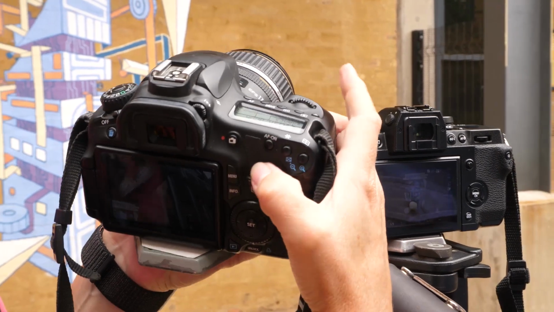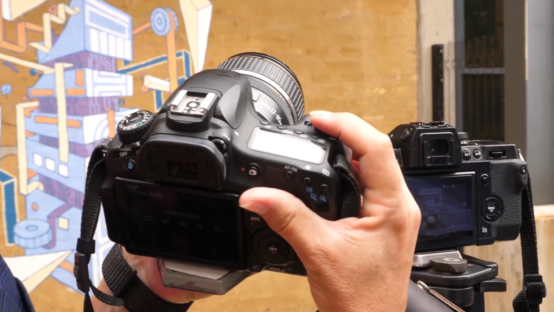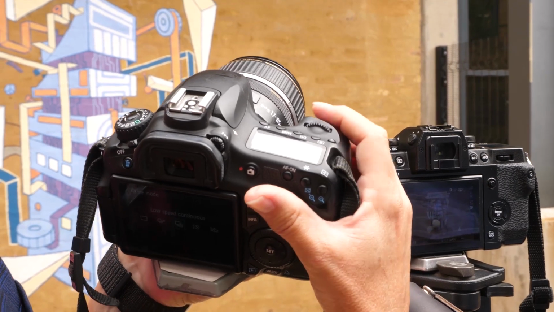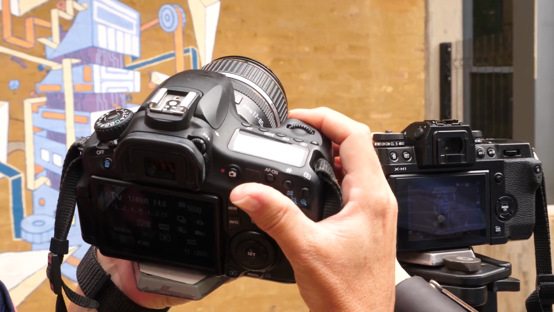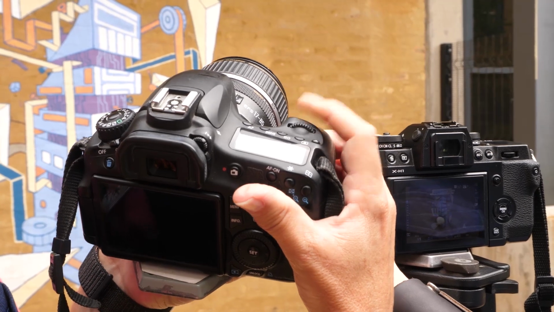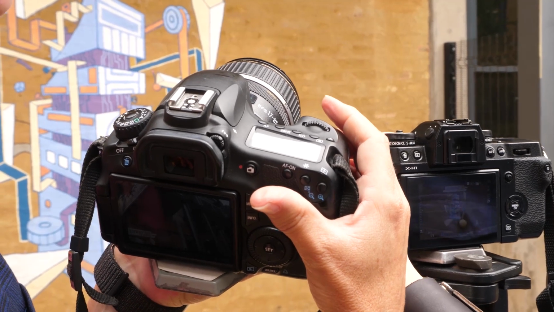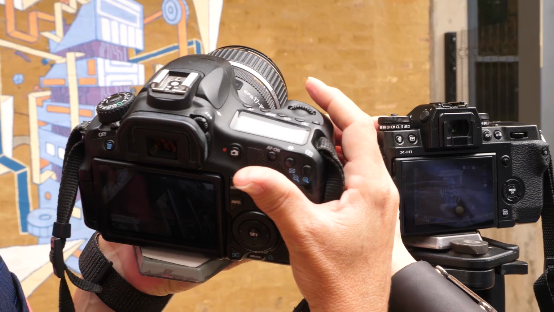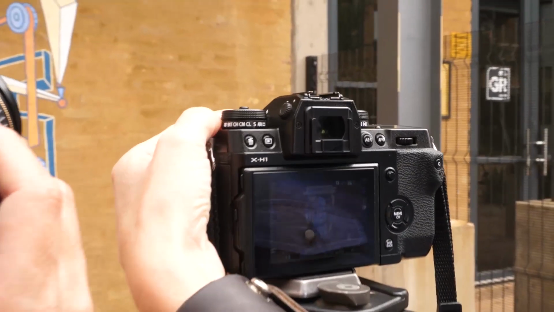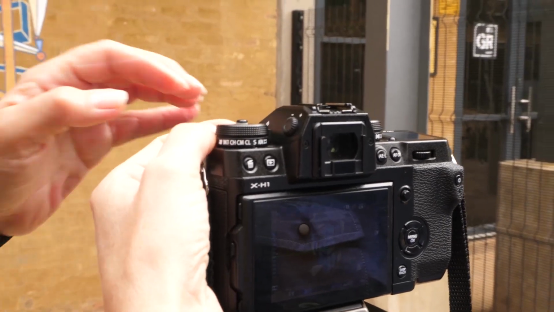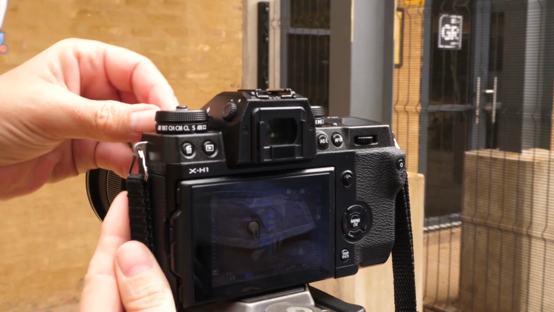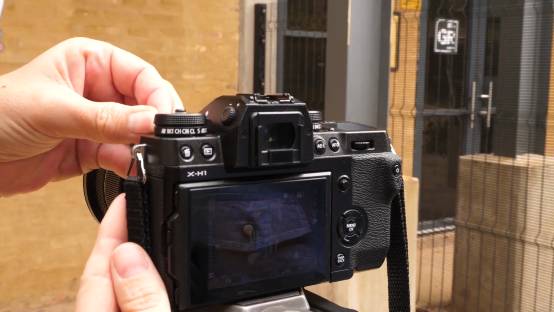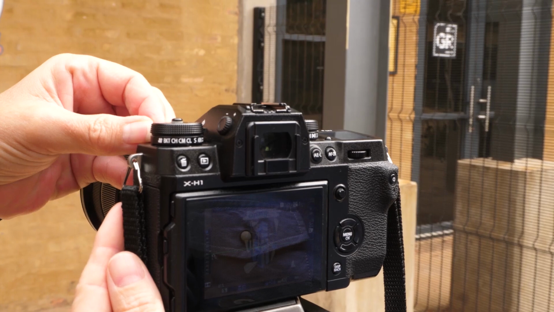So I'm going to go back into drive, go to multi-frames, and just hear the difference. That's what you want to hear when you do this. On the Fuji cameras, you are going to put from single into continuous low or continuous high.